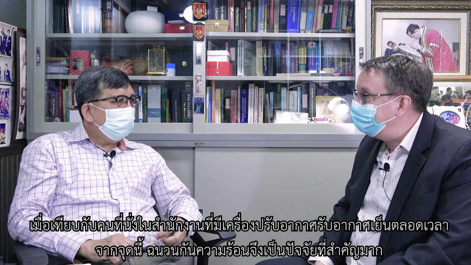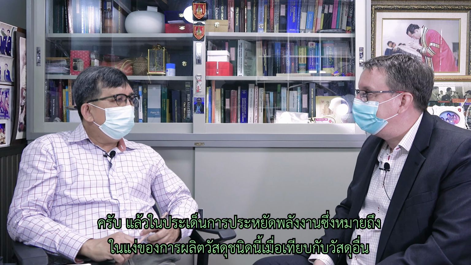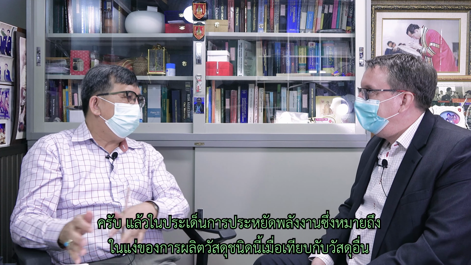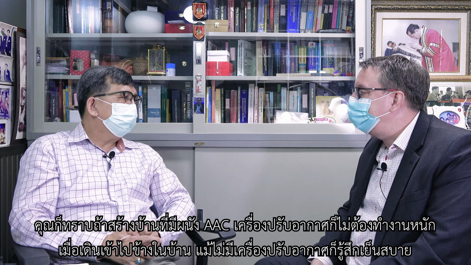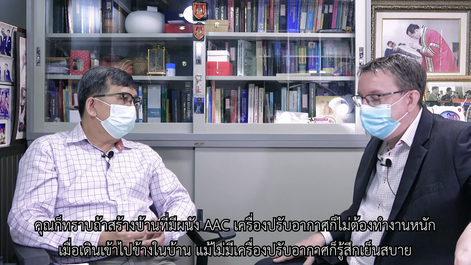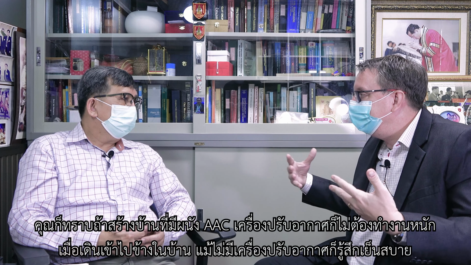Energy, definitely. Energy cost. Okay, energy saving. I mean, in terms of the production of this kind of material when compared to others, and your aircon doesn't have to work that hard. If you build a house with AAC walls and you go in, no aircon, nothing. You go from the outside to the inside, you already feel it's cooler inside.